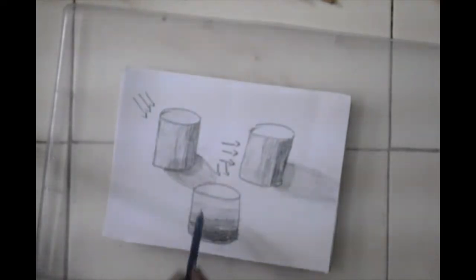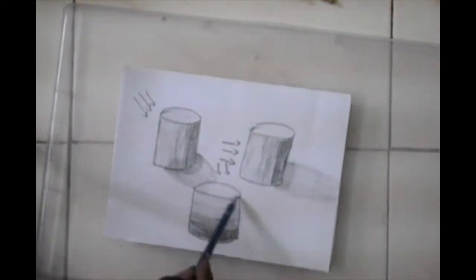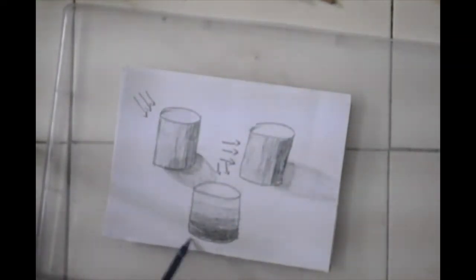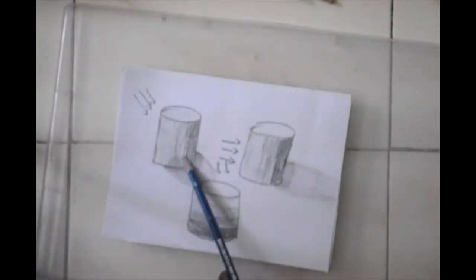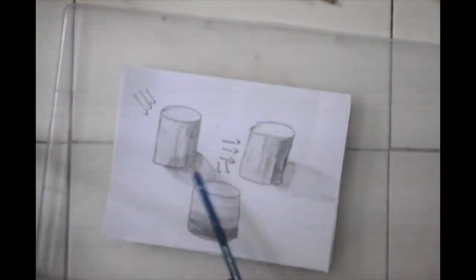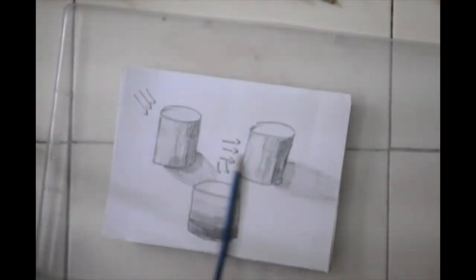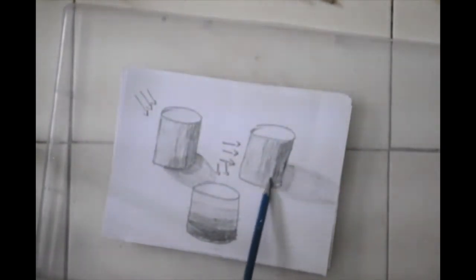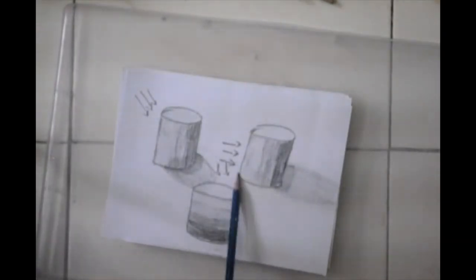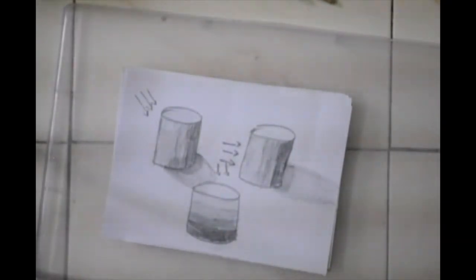And since the light is from the top and the top and the bottom are the same, there will be no shadow for this cylinder. You see how when it is at an angle, even the bottom parts are a little darker, but when it's parallel, only the sides are really dark, and these parts on the side start getting thinner. Okay.